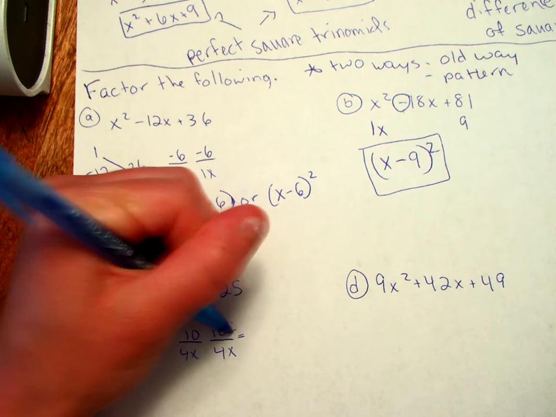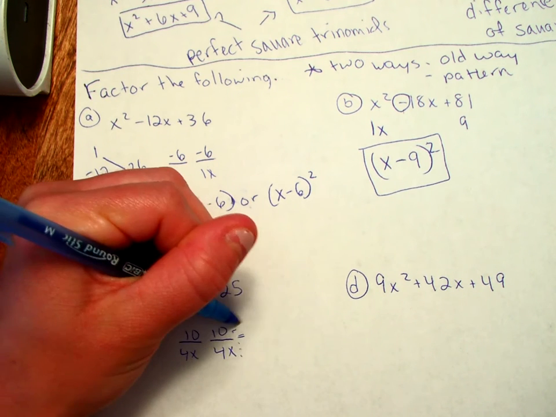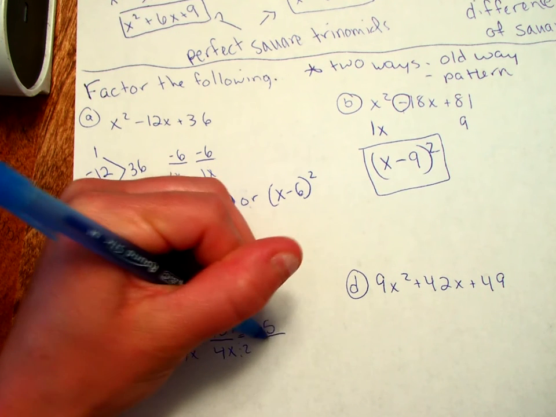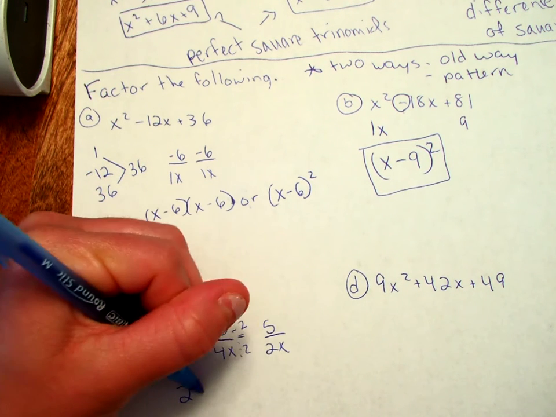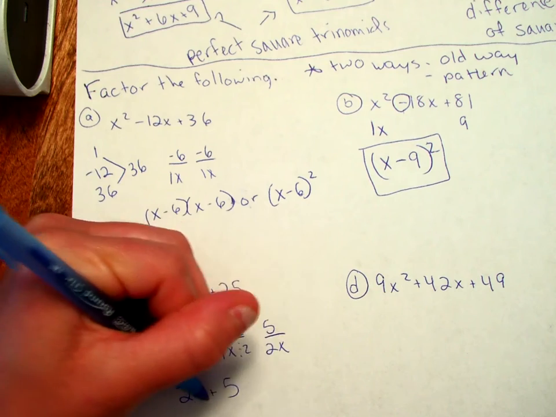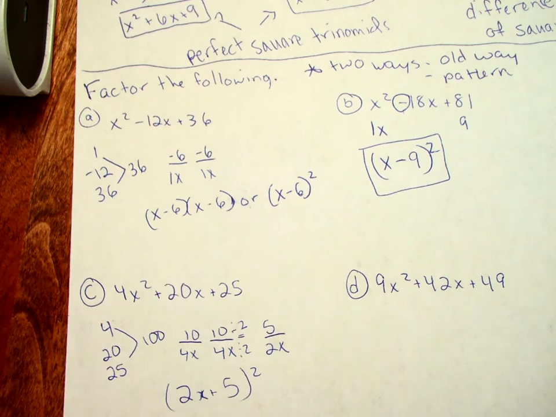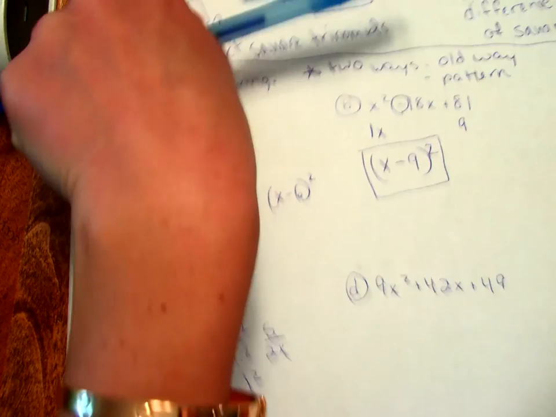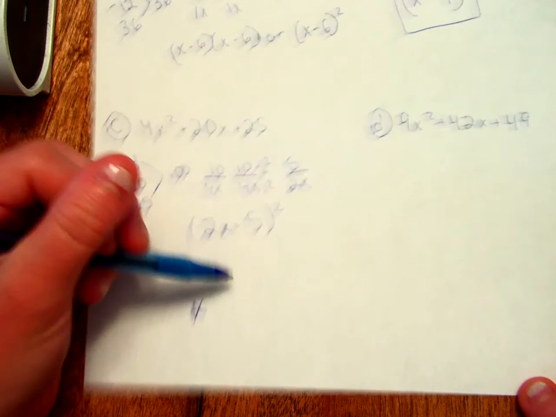And you've got to reduce, but really you only have to reduce 1. So you get 5 over 2x. So your final answer is 2x plus 5 squared. Now, where the pattern comes into play the most is on this next one.